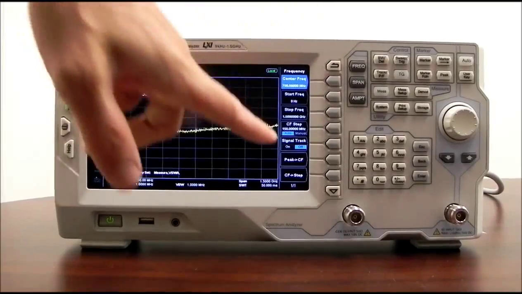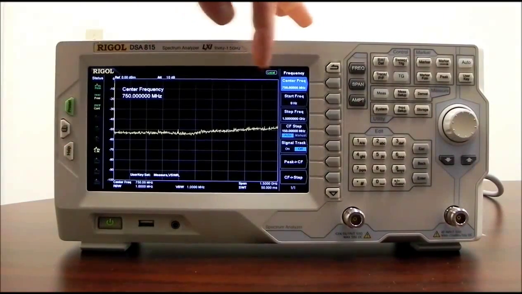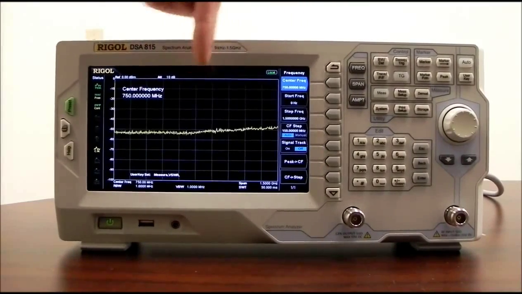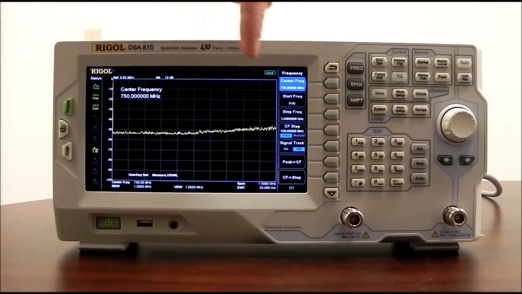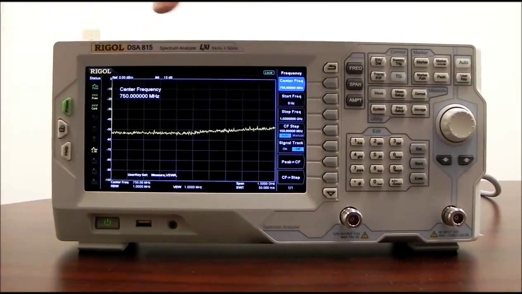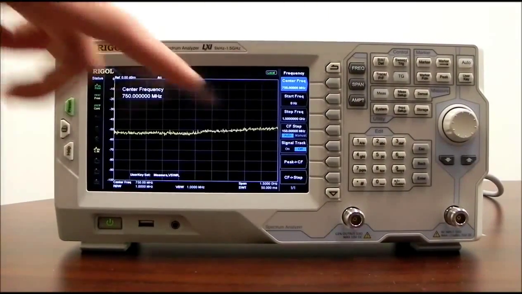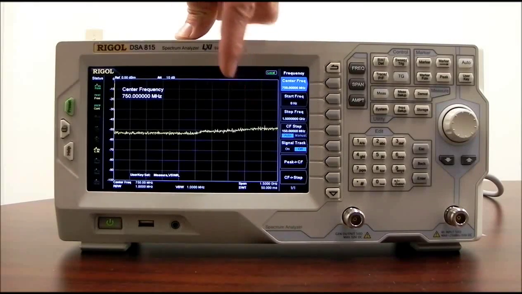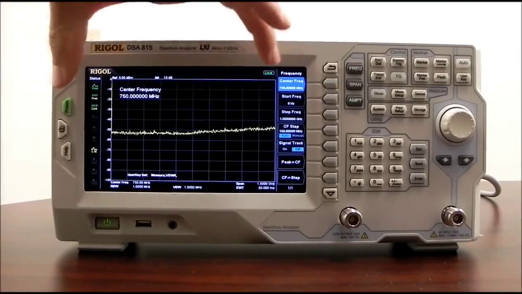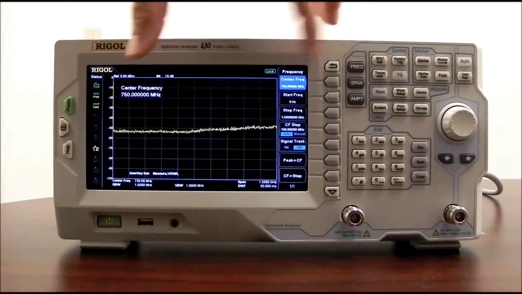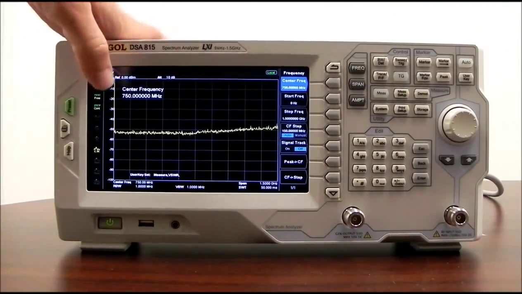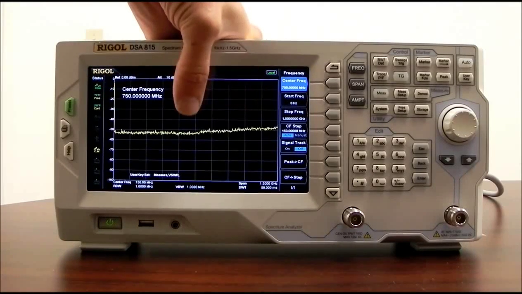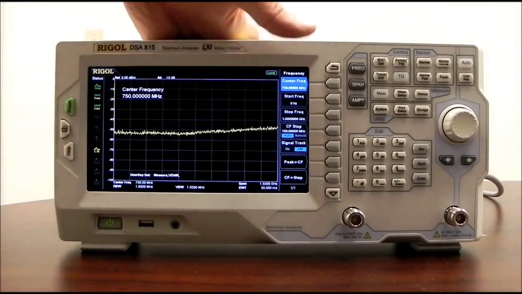Let's go back through signal tracking. If we have a peak, it will actually allow that whole span to follow that peak as it's scanning along. So you can imagine if we have an FM signal and the FM signal is moving, signal track would follow that FM signal back and forth. Peak to center: if we have a peak and it's off axis, we can then press peak to center and it will pull the entire display to show that peak in the center. So instead of being 750 megahertz as an example, if we had a 1 gig peak, it would pull the 1 gig peak to the center of the display.